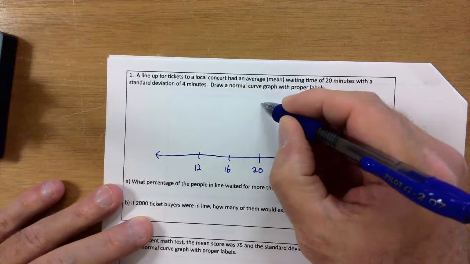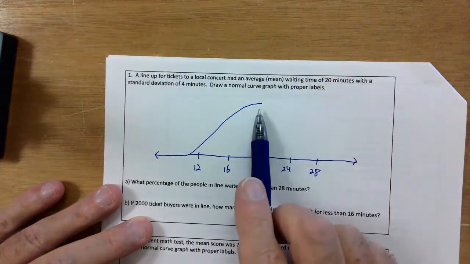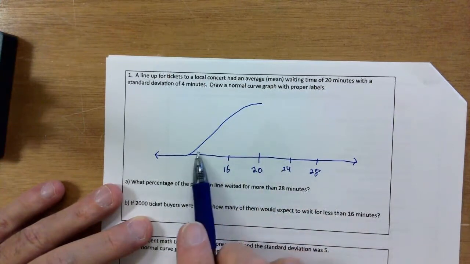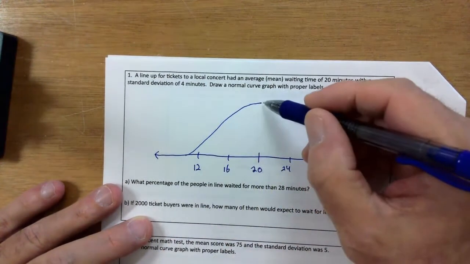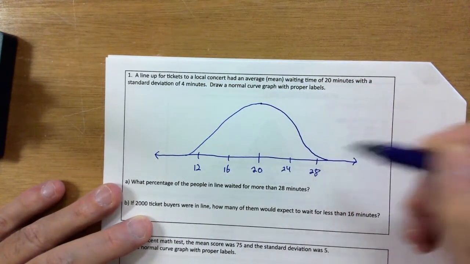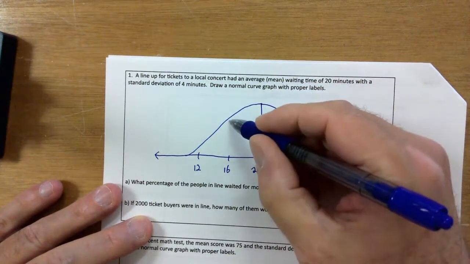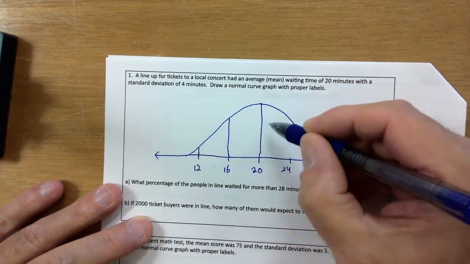Draw your curve, just kind of do it the best you can, something like that. Start at the top, above the 20, and go outside of the 12. And just like this one, come down and go outside of the 28. It doesn't have to be perfect, but you need to have the percentages all marked in here.